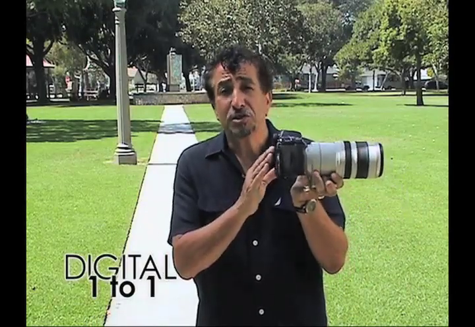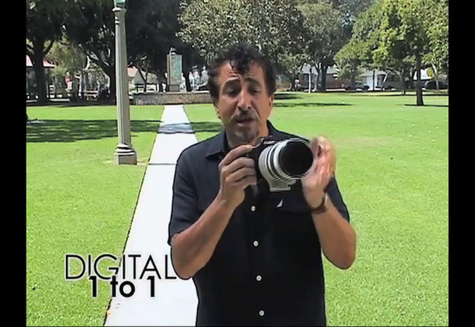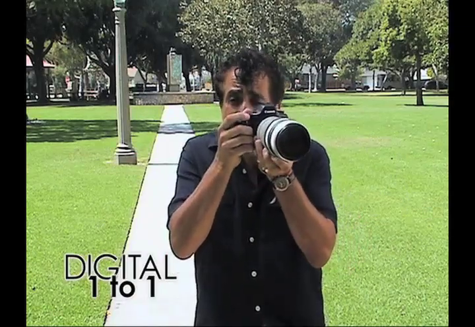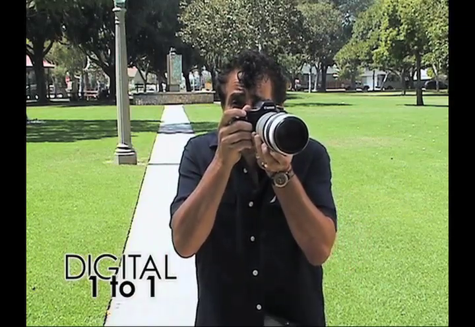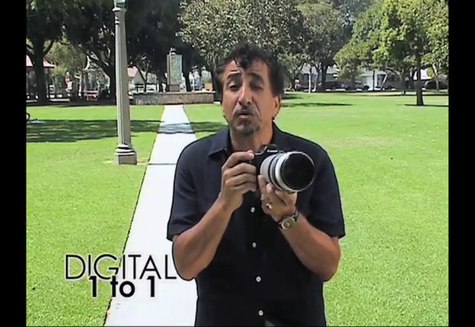Now this also happens with SLRs, but most SLRs do have viewfinders. When you have a long lens like this, make sure you hold it up to the viewfinder piece and hold it steady. That's going to give you the most stability.